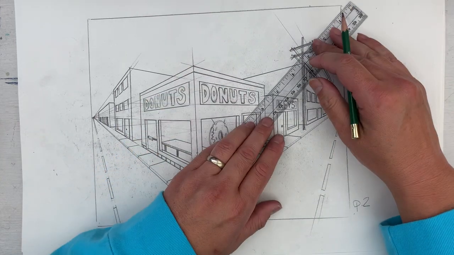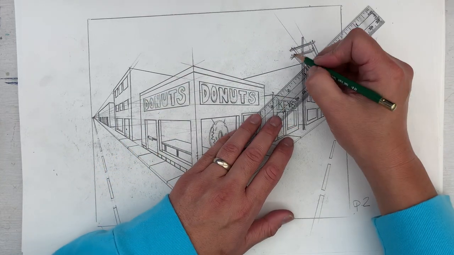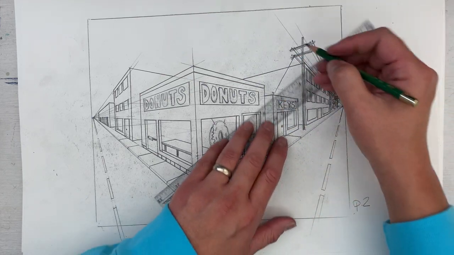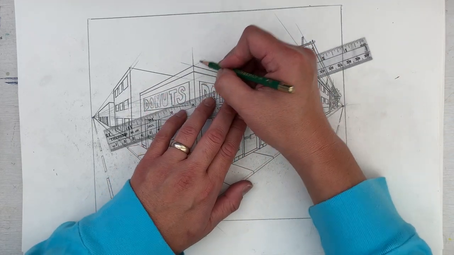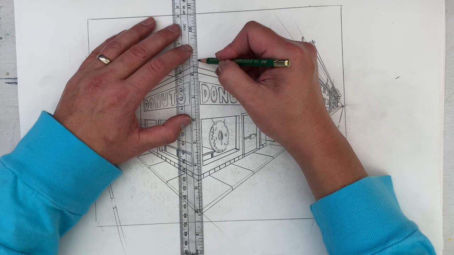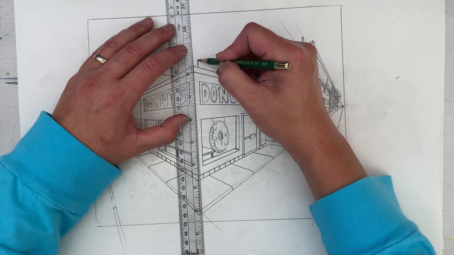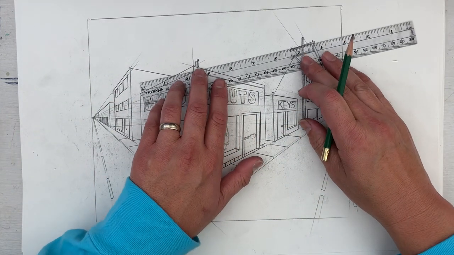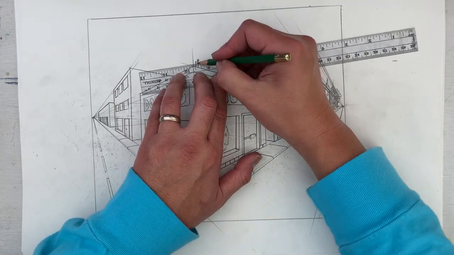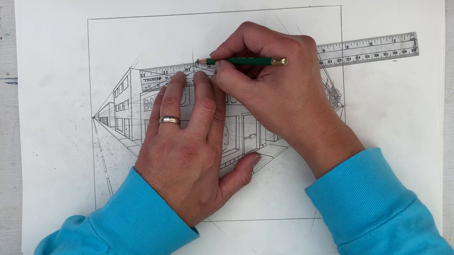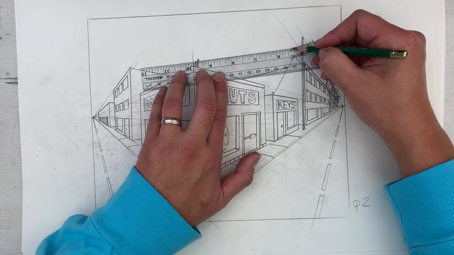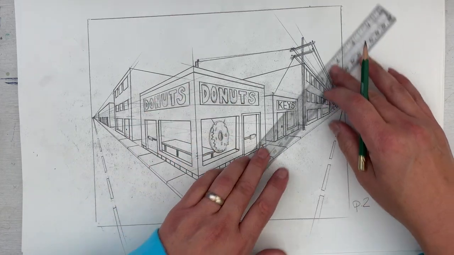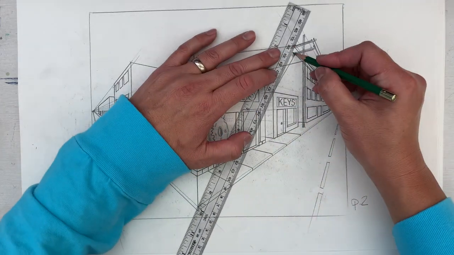Just imagine that they're going to a little terminal right here, and maybe a little terminal up here for their power or data. Who knows?